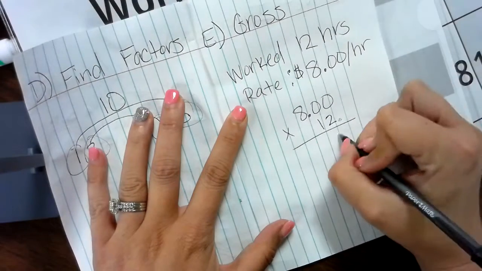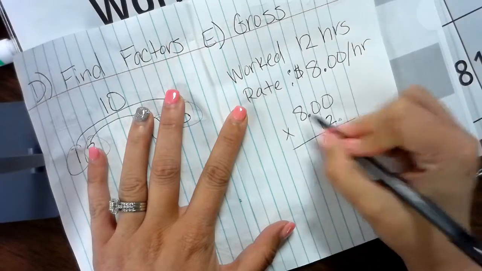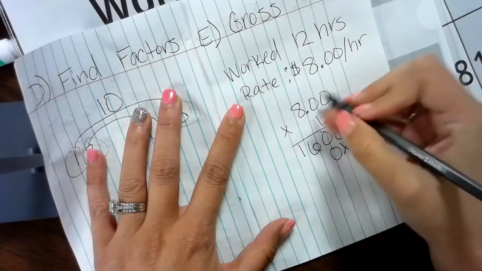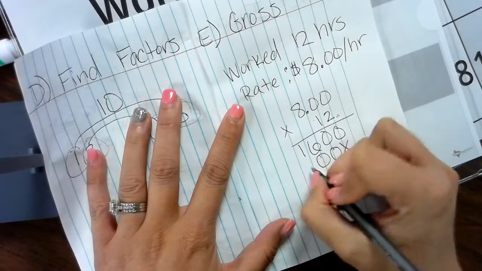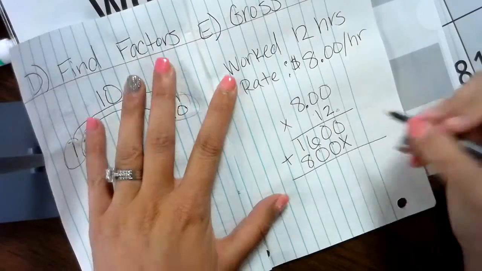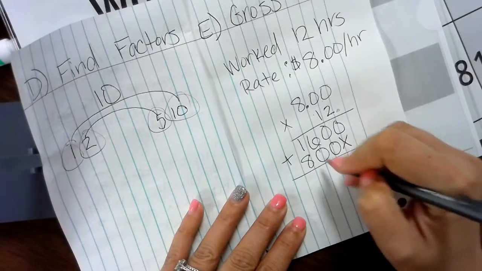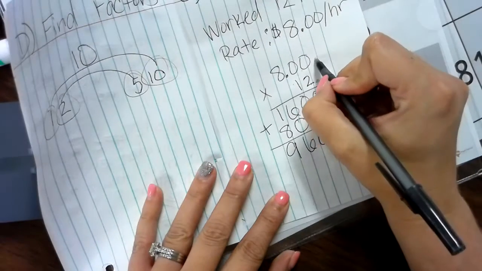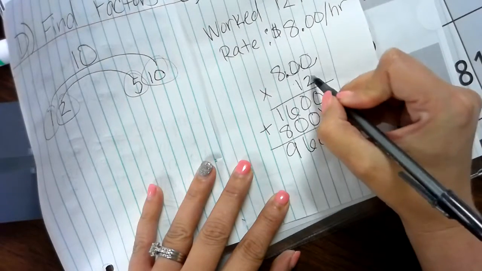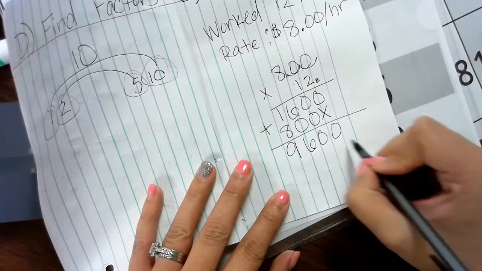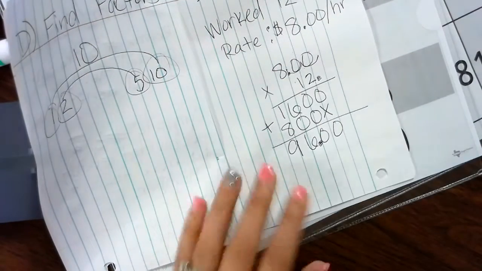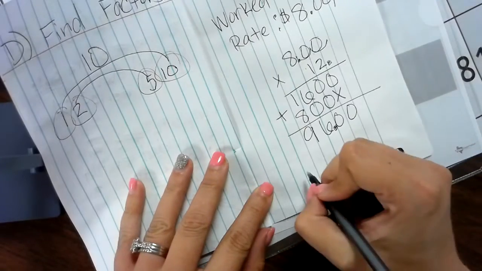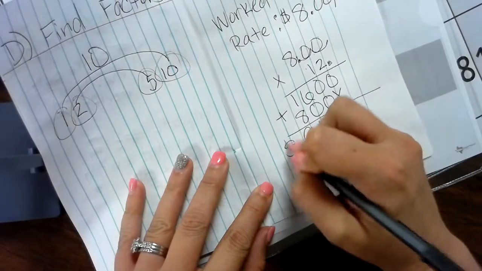So my decimal for 12 hours would be there. I don't worry about lining up decimals when I multiply. 2 times 0 is 0. 2 times 0 is 0. 2 times 8 is 16. Move over. 1 times 0 is 0. 1 times 0 is 0. 1 times 8 is 8. I'm then going to add 0, 0, 6, 9. And then I'm going to place my decimal by counting 1, 2. There's none here because it's not behind any numbers. So I got paid $96. Okay. So my gross income is $96.